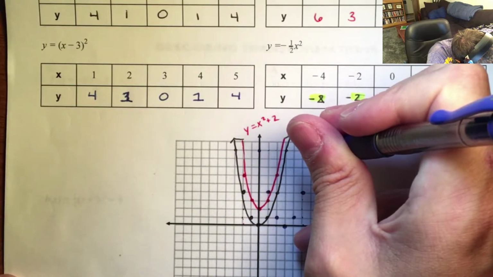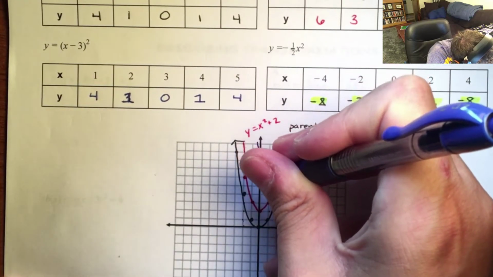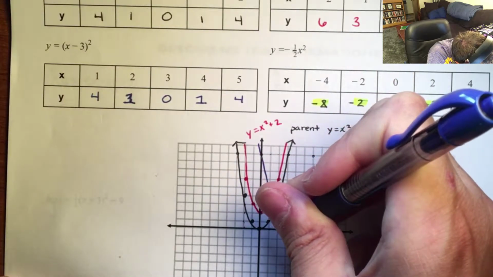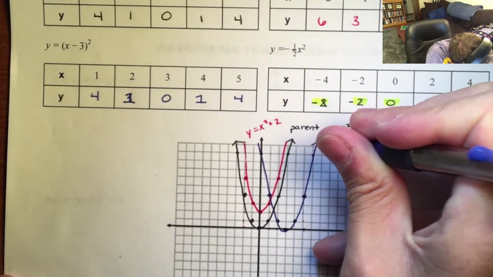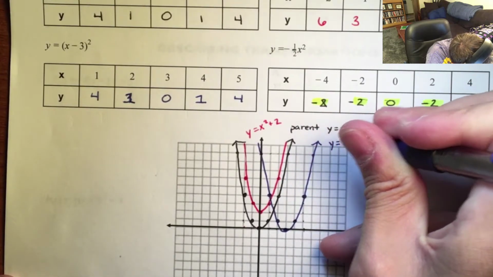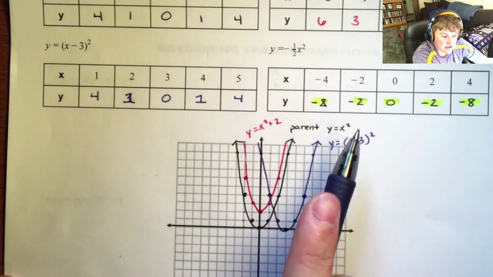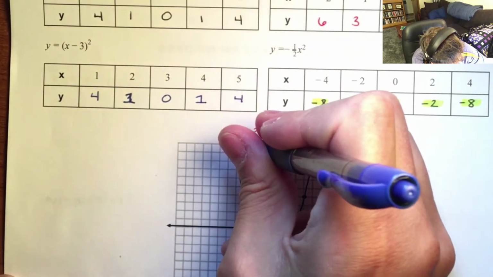Okay, I just want to get another point so I can graph this accurately. Here's the blue line, or blue curve rather. And this is y is equal to (x minus 3) squared. Notice that it is on the inside here. So let's go ahead and take a look.